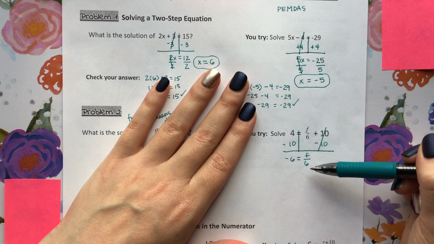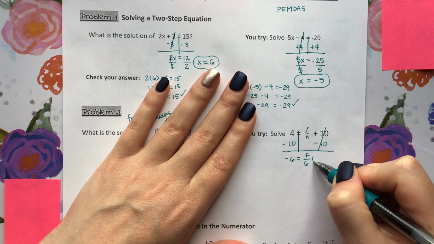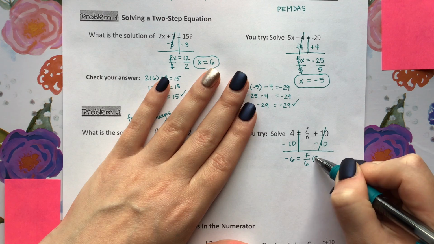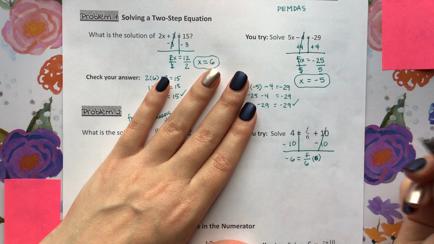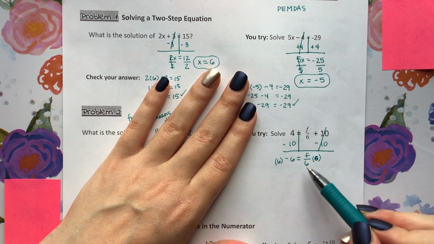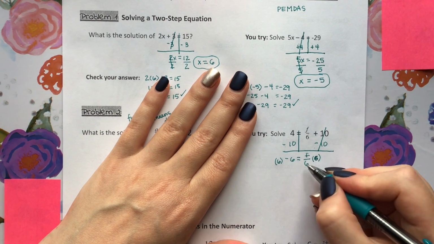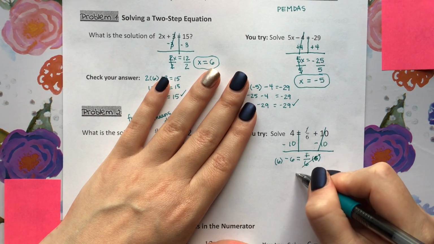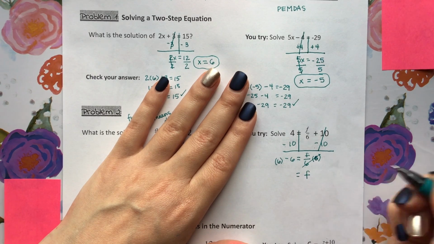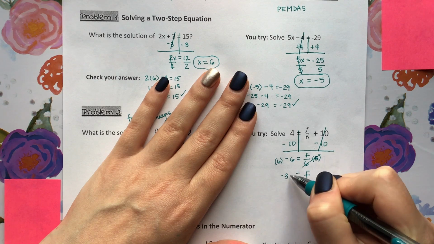Okay, the opposite of dividing by 6 is multiplying by 6. So I'm going to write that in. Whoops, I wrote 5, not 6. Multiply by 6. And multiply by 6. These now cancel. They go away basically. And I'm left with f on the right side, and 6 times negative 6 is negative 36.